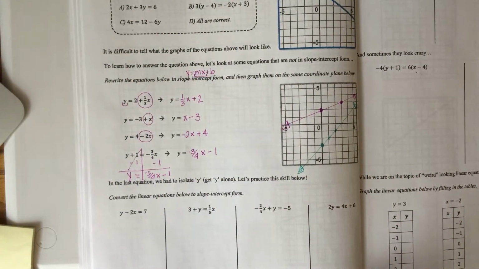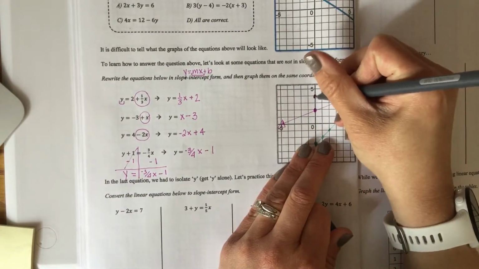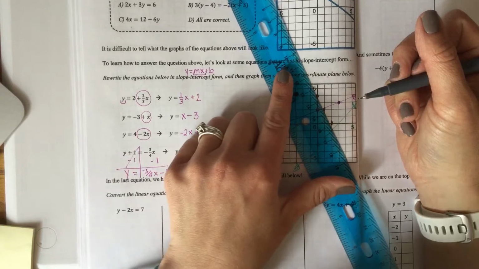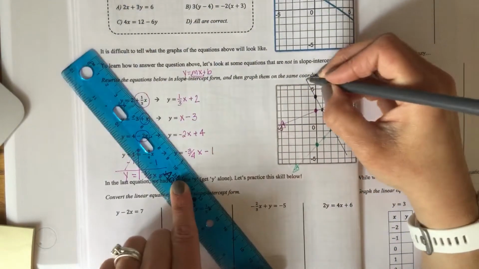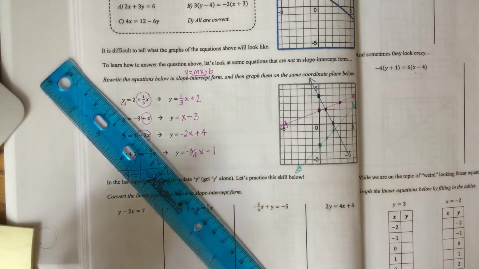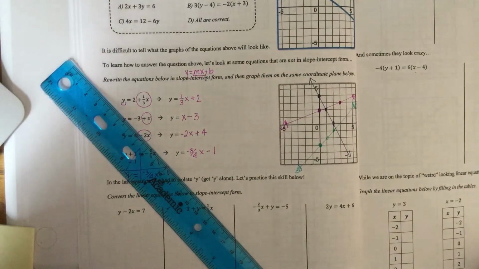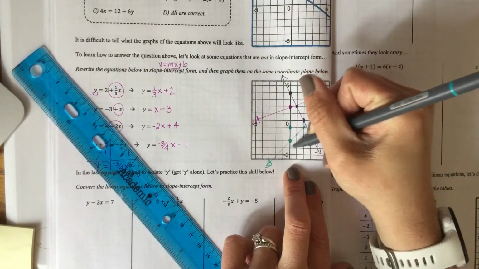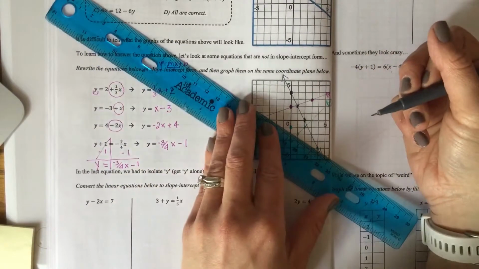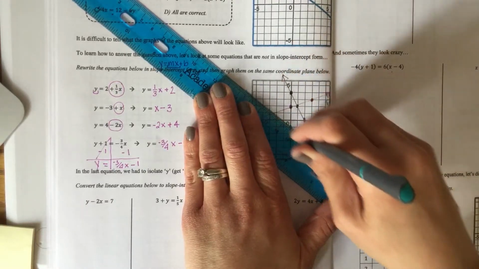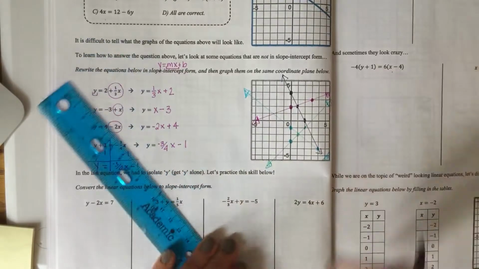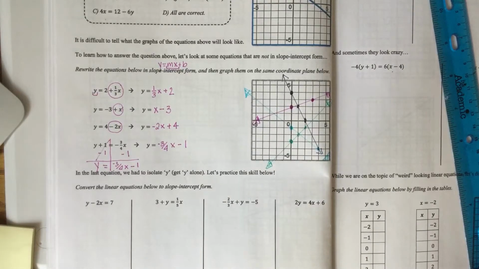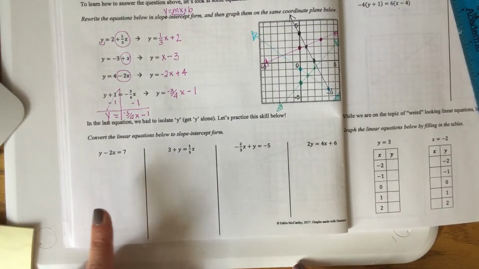The third one, we are going to start at +4, and it's a negative slope, so that means it's going to be going down, down 2 over 1, down 2 over 1. And our line goes like that. And our last one, I start at -1. My slope is -3/4. So 1, 2, 3 down over 1, 2, 3, 4. And then you draw your line. So it kind of looks like they're all over the place, but that's where your lines would go.